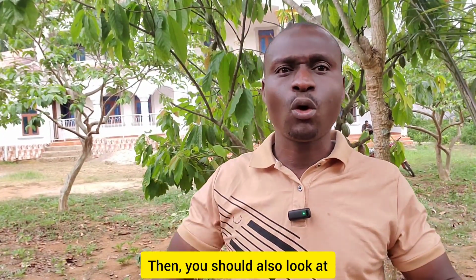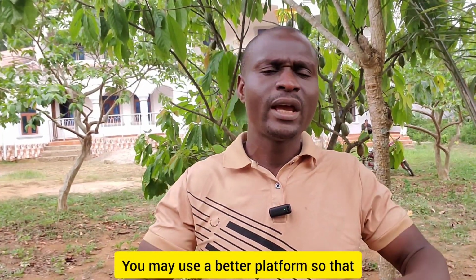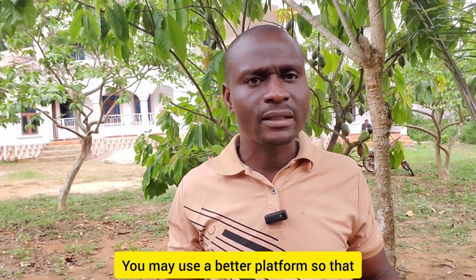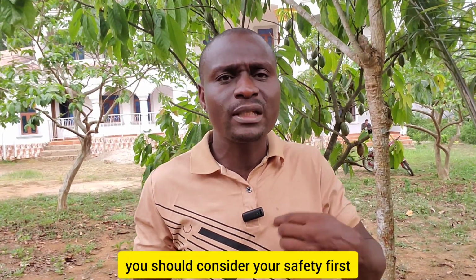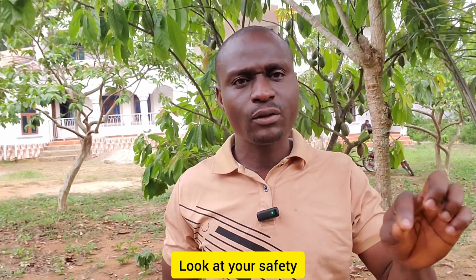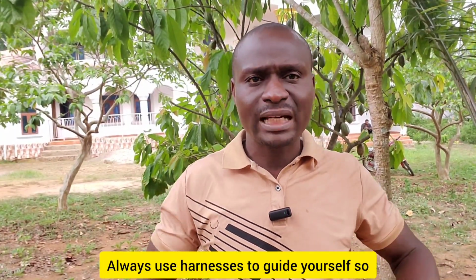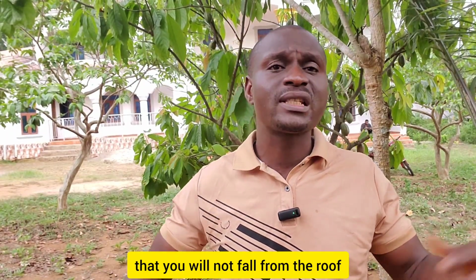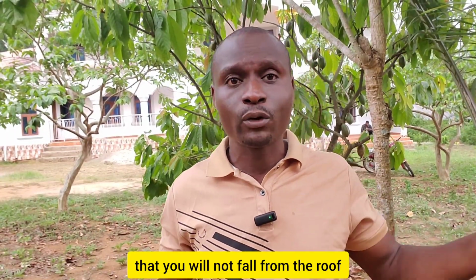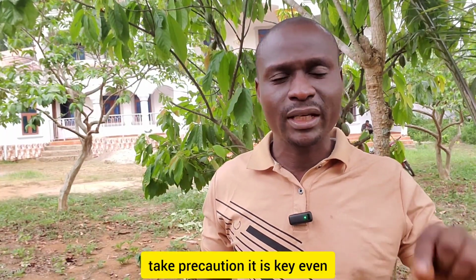Then you should also look at, if the roof is too high, you can use scaffolding. You may use a better platform, so that you should consider your safety first. Don't look at the money you are going to get. Look at your safety. If the roof is too high, know the things you are going to use. Always use harnesses to guide yourself, so that you will not slip. You will not fall from the roof. And if you fall, it's a very dangerous thing. So take precaution. It is key.